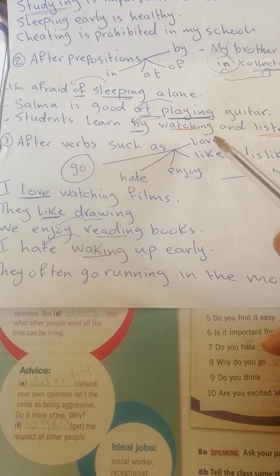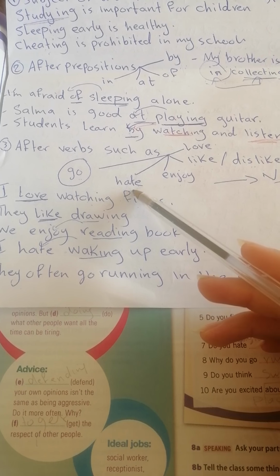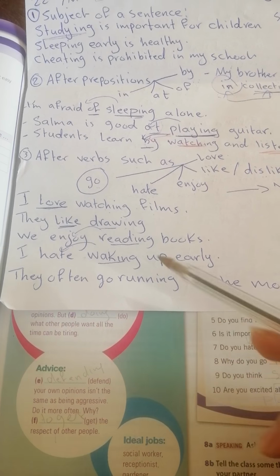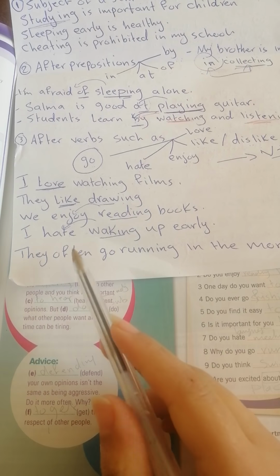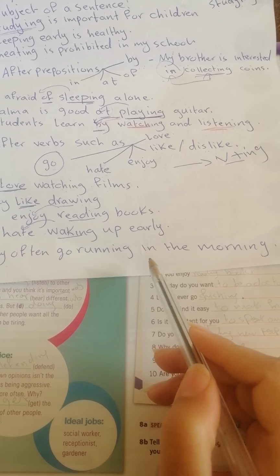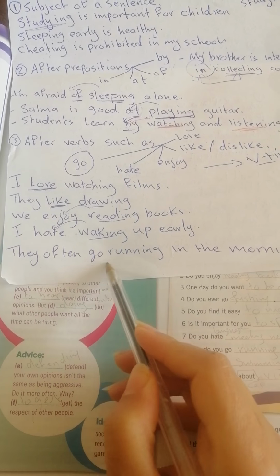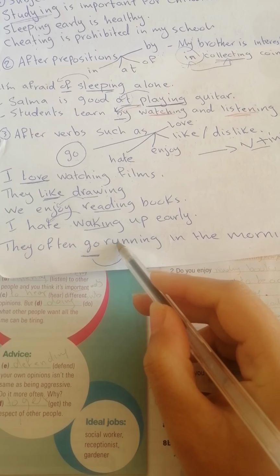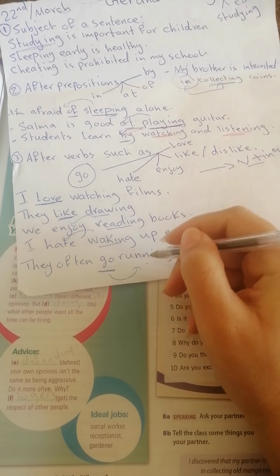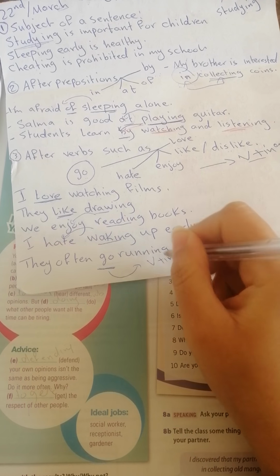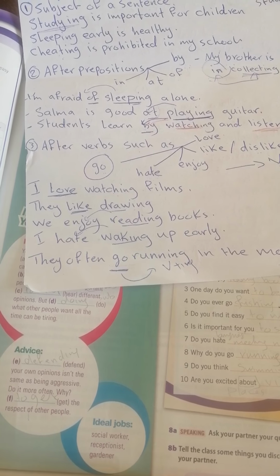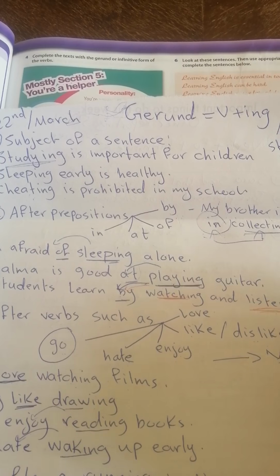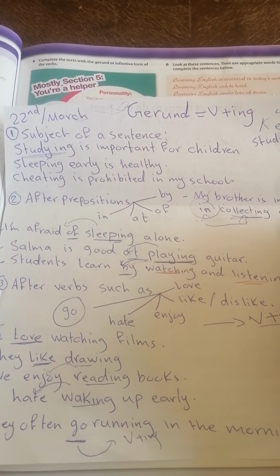So whenever you see love, like, dislike, enjoy, hate, and go, these verbs, you should add a gerund, verb with ing. For example, they often go running in the morning. Go is the verb, and what comes after it? Running, verb with ing, and this is gerund. I hope the gerund topic is easy for you.